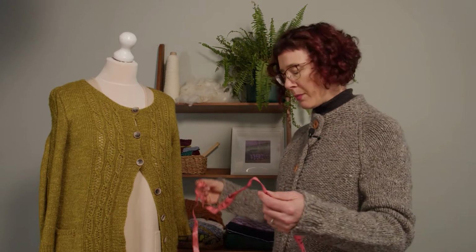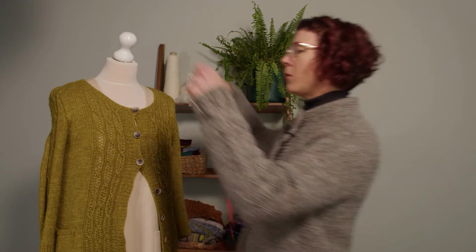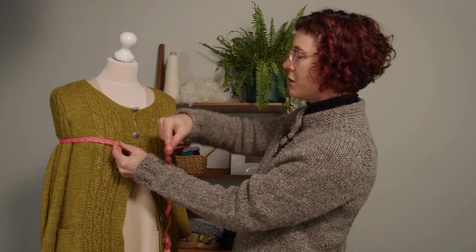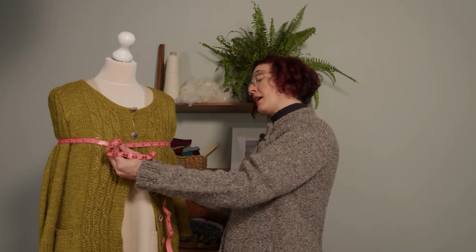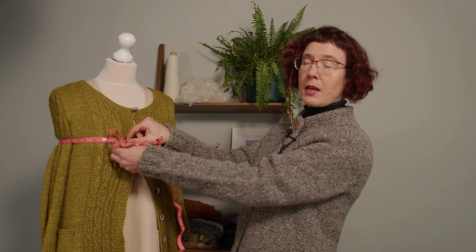So I did this in the previous video, so if you missed that, it was where I was talking about positive ease. You can pop back onto it. Just do a quick overview again here, where you ideally have someone to help you, and you make sure that this is nice and straight so that it doesn't go too low, too high in the back, so that you're getting an accurate measurement. And you're measuring the actual size around your bust without it pulling in too tightly. You're going to want a light undergarment, and you're going to want to wear the kind of bra that you're likely to wear with whatever you're knitting. So that gives you your actual bust size.